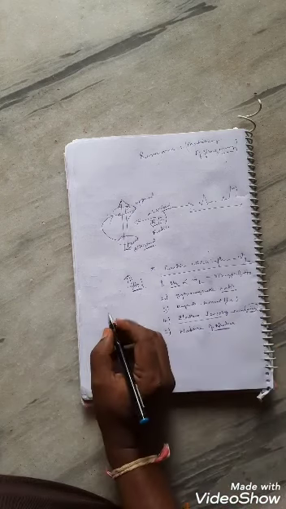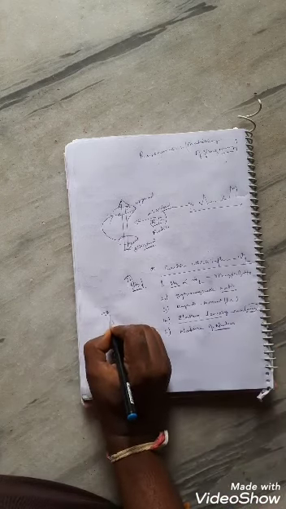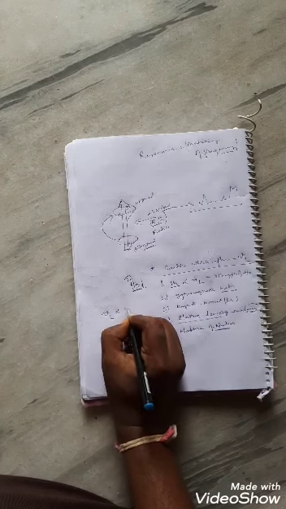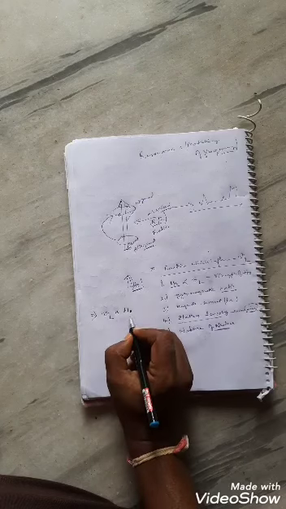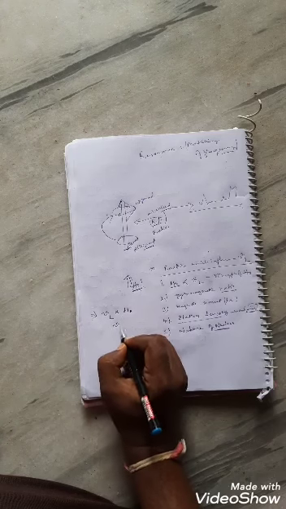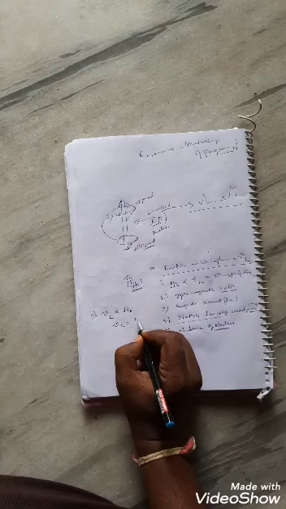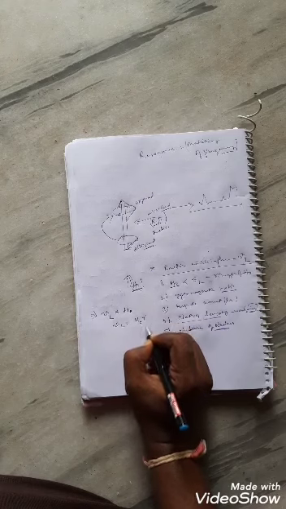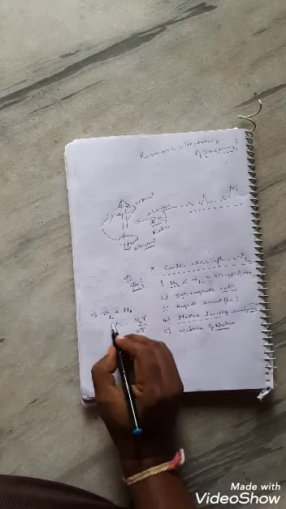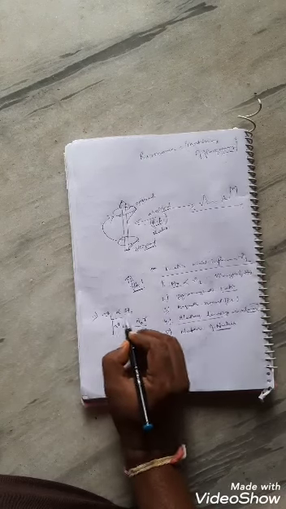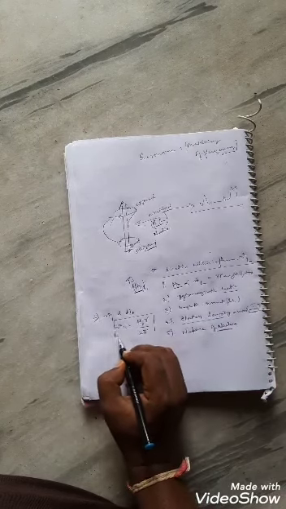As we already discussed, this precessional frequency is always proportional to the strength of the external magnetic field applied, and we know frequency is equal to h gamma, the gyromagnetic ratio, upon 2 pi, right. We already knew this formula, and we applied it in the quantum approach also.